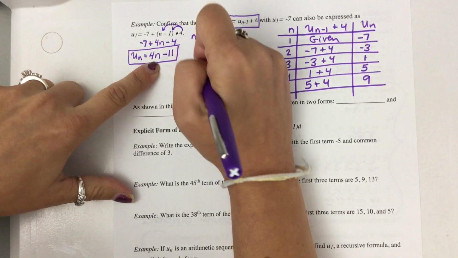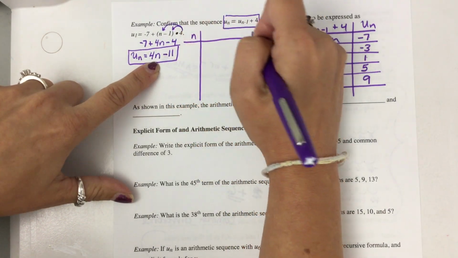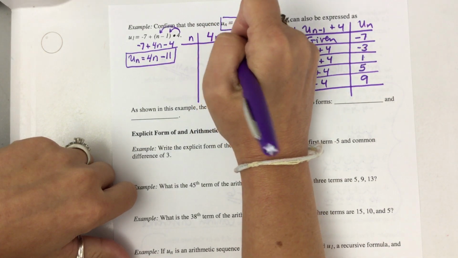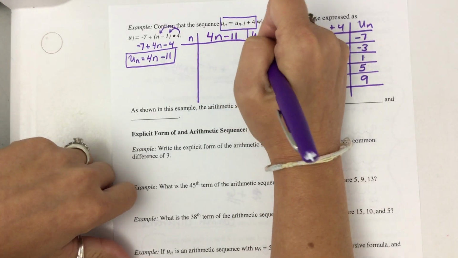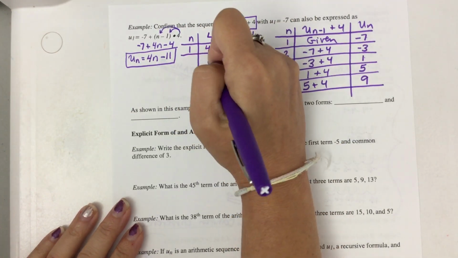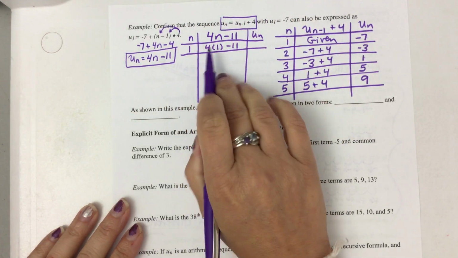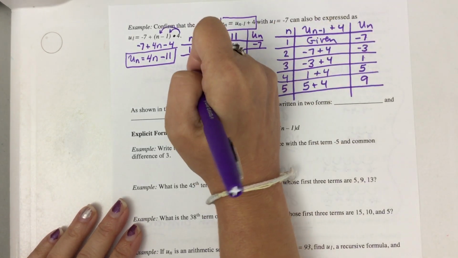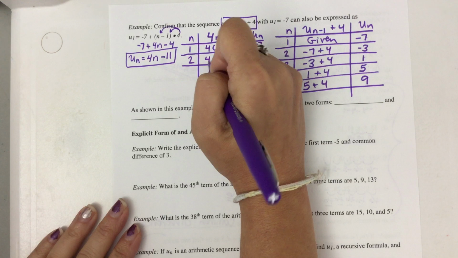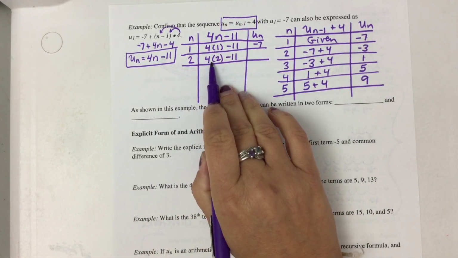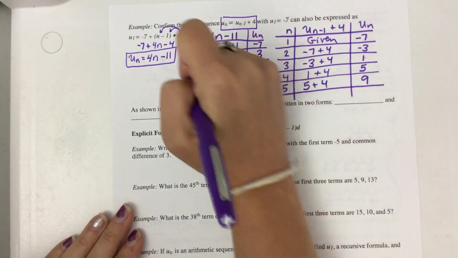So let's go ahead and make a table so we can compare these. So I have n. N is the number of the term. 4n minus 11, that is my formula. U sub n, that is the result. So if I want to find the first term, 4 times 1 minus 11. 4 times 1 is 4. 4 minus 11 is -7. If I want to find the second term, I change n into a 2. 4 times 2 is 8. 8 minus 11 is -3.